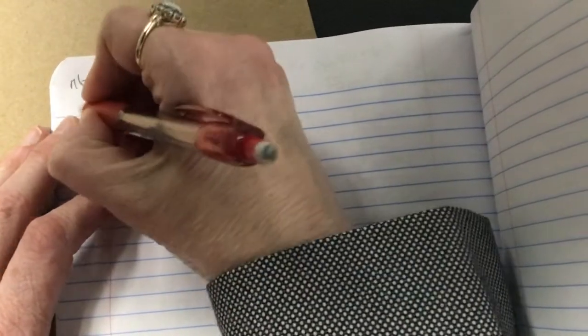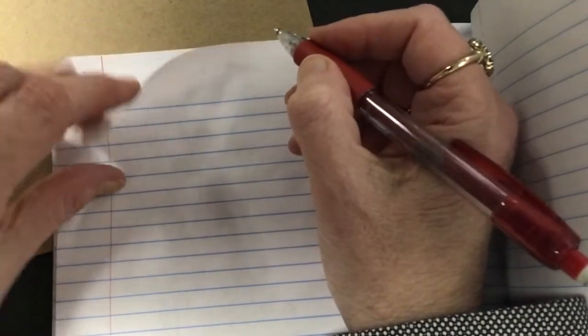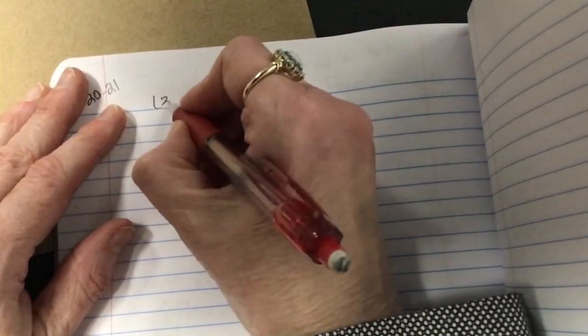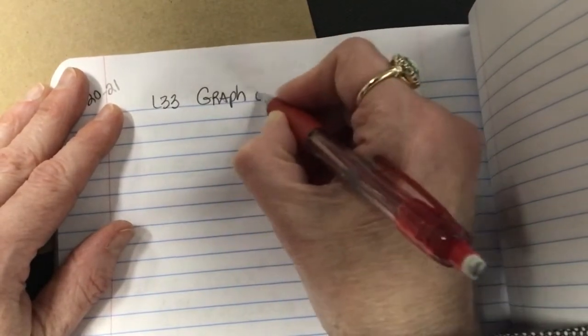Go ahead and do this. So it's 76, today's the 20th, and it's lesson 33. And I'm just going to put graph on calculator.